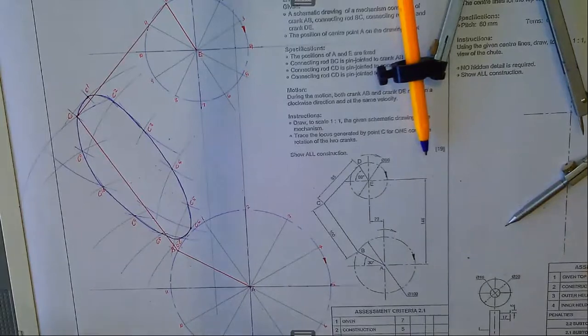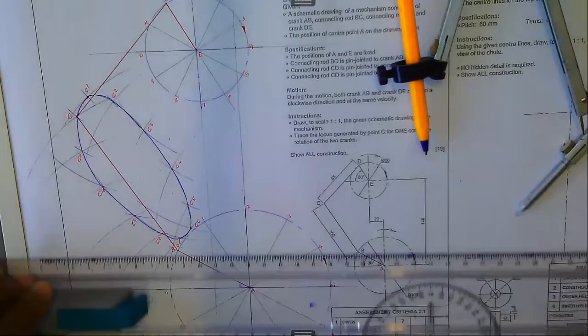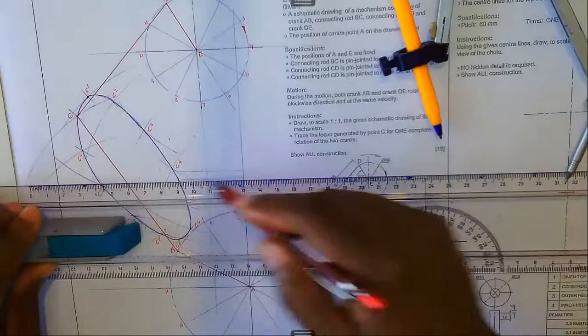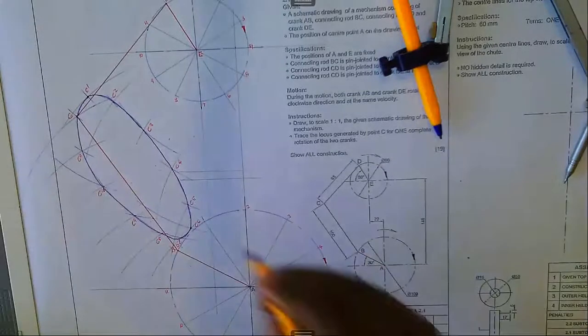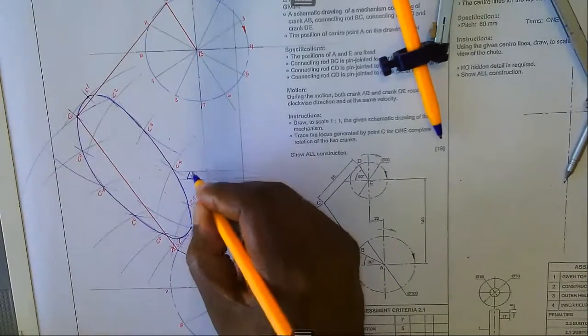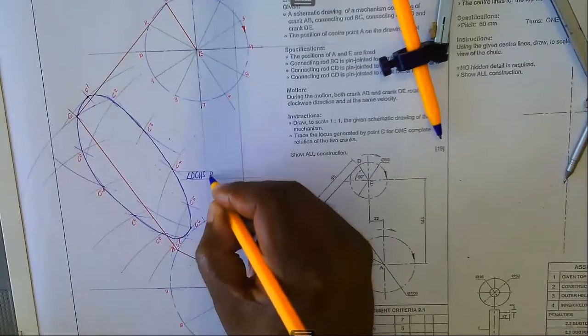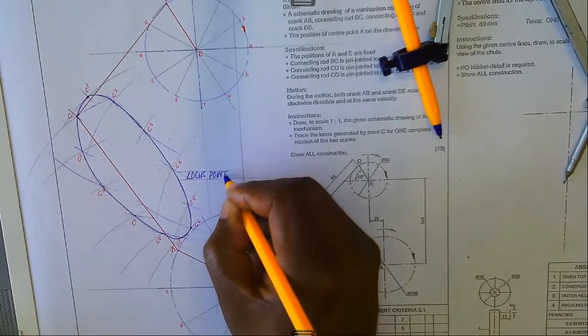Then you can come and label the locus of point C.